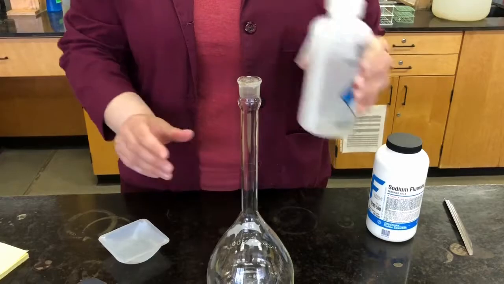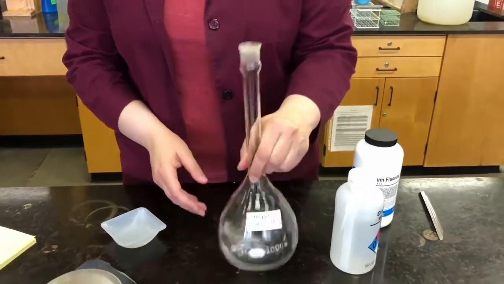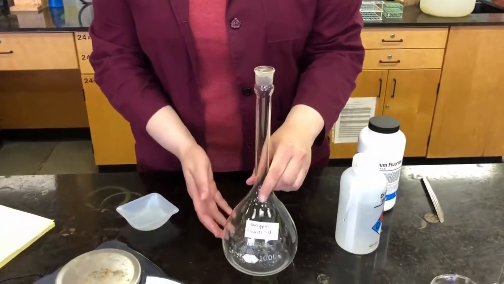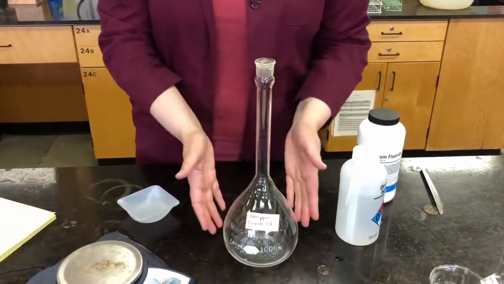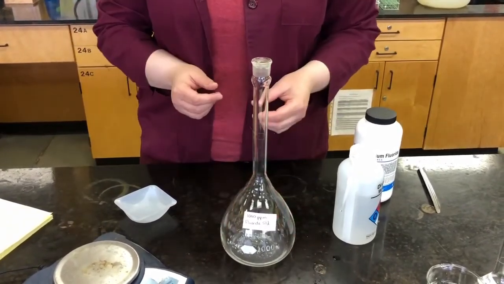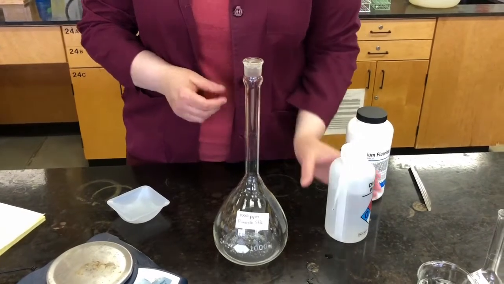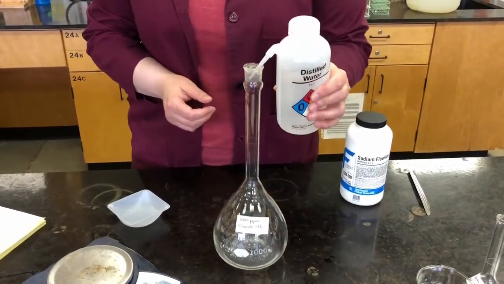Okay. Now I'm going to fill it up probably about 2/3 of the bulb of the volumetric flask, and then I'm going to make sure it's all dissolved. So I'm going to start by filling that up with water now.